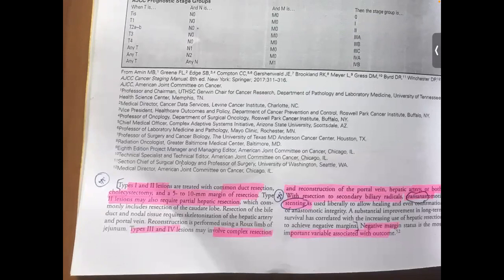So margins are given. Margins of 5 to 10 mm of resection are needed. For gallbladder we saw a 2 cm liver margin. Here up to 1 cm margin of resection should be given. Lesions may also require partial hepatectomy. So type 2 lesions may require hepatectomy because it is near the bifurcation.